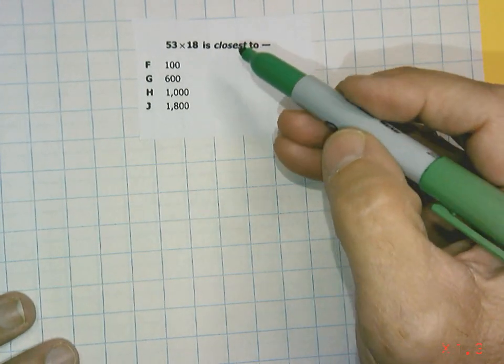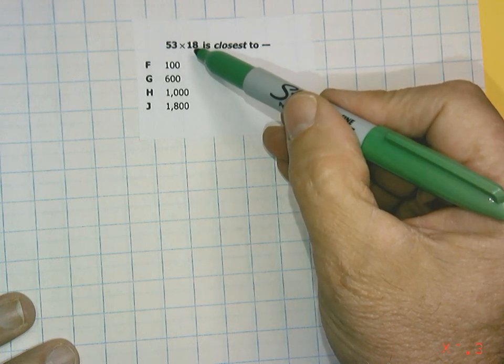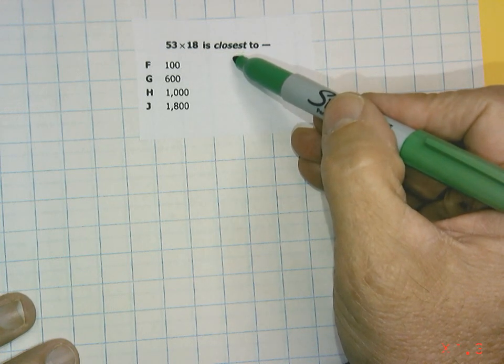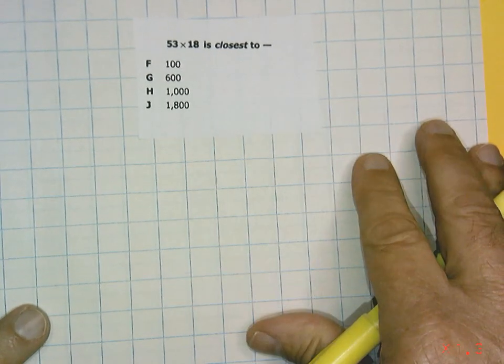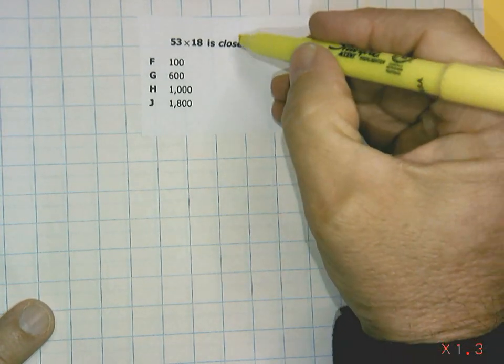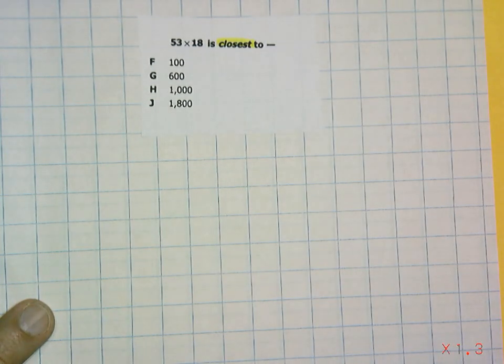Not a lot of directions on this one. 53 times 18, that's pretty straightforward, is closest to, okay. Well, obviously the word closest is important, and that implies that this is estimating where we're going to be rounding.